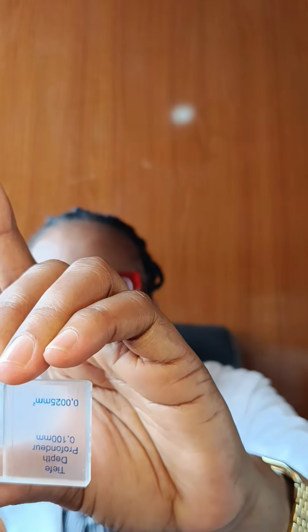Before then, you must have charged your Neubauer counting chamber. What do I mean by charging it? You get the cover slip, use a little methylated spirit to clean it, make sure it's clean, and you place it on top of the groove.